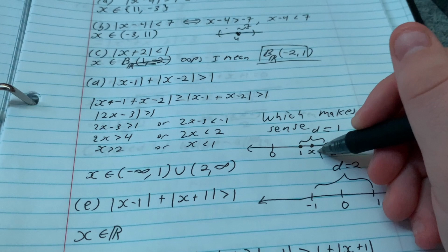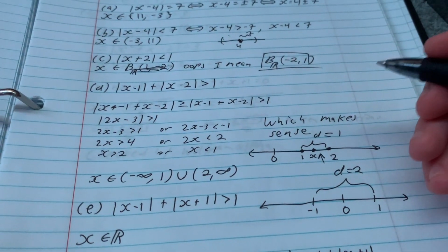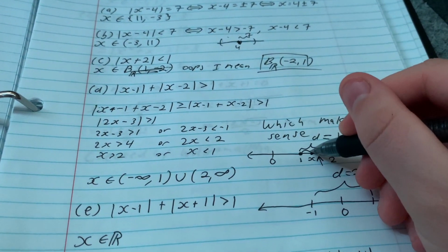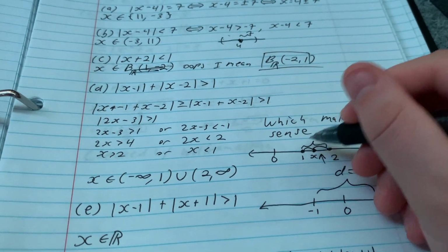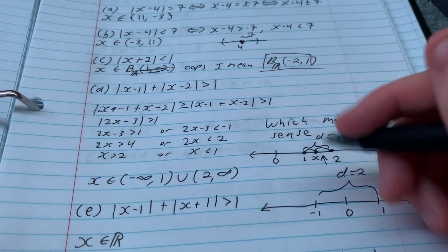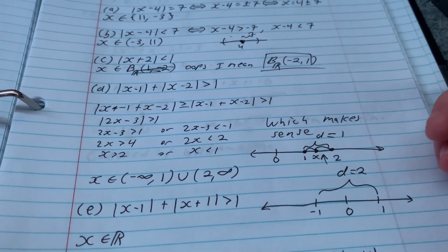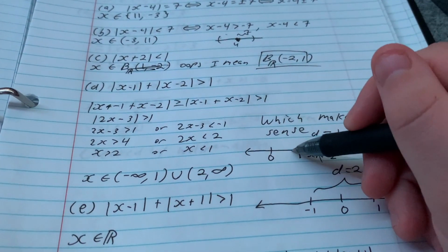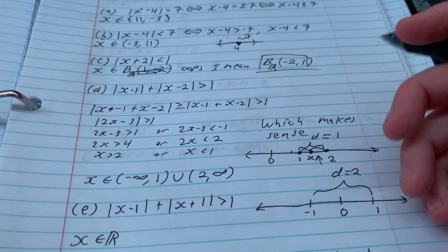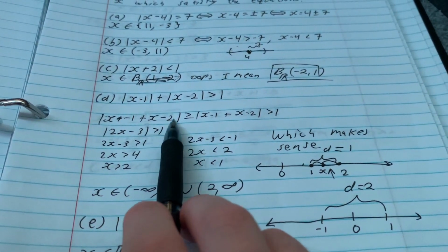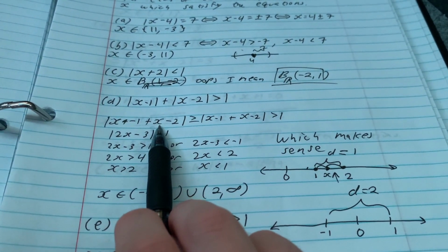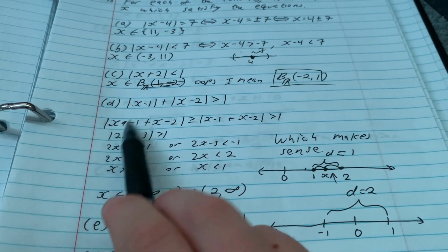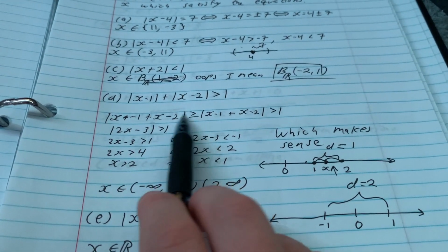Anything in here isn't going to work because the distance from 1 to x and then from x to 2 is going to be just the distance from 1 to 2, which is 1. But if anything's outside of that, outside of this little ball, it's going to work. And the algebra kind of confirmed that too. I used the triangle inequality here to smush these absolute values together.